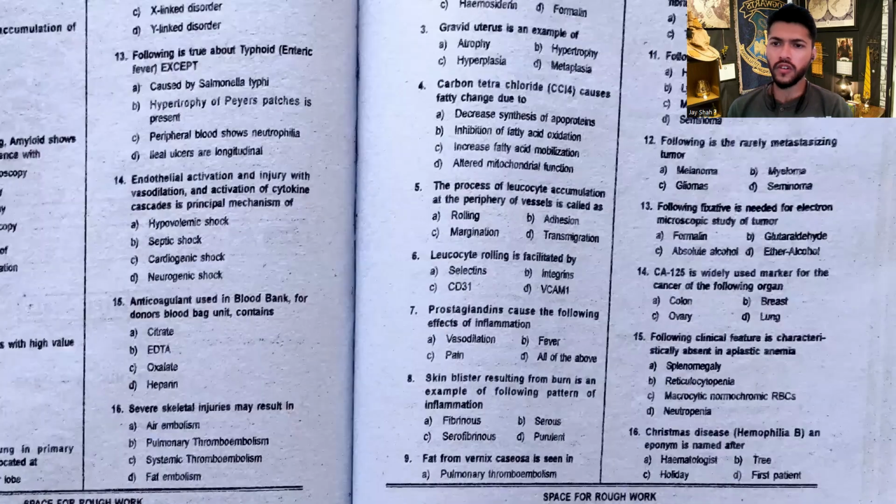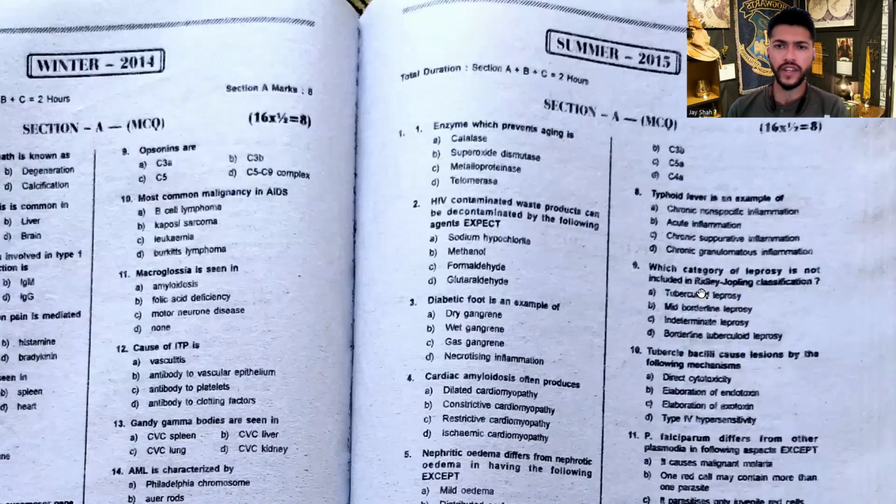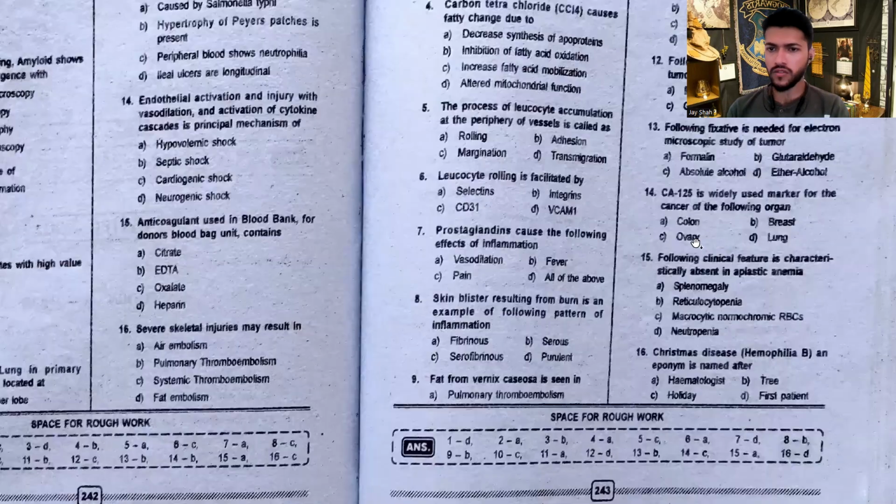Following fixative is used for electron microscopy study of tumor. The answer is glutaraldehyde. You generally don't use formalin, you'll use glutaraldehyde. CA125, ovaries. CEA and CA125 both are very specific for ovarian carcinoma, so you need to remember that. So it's for ovary. Following clinical feature is characteristically absent in aplastic anemia.